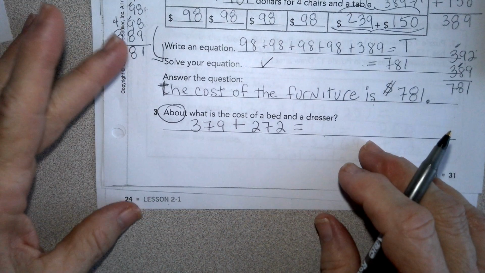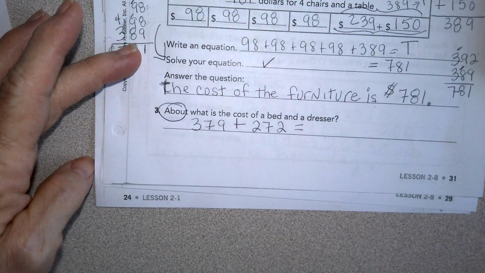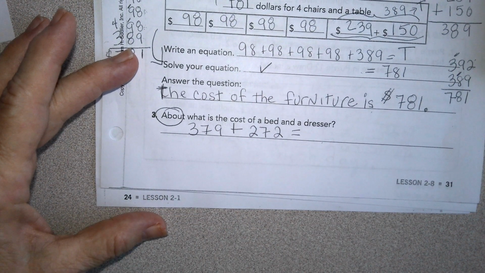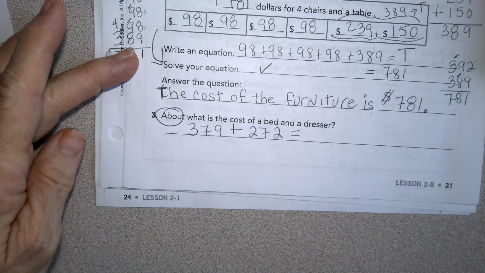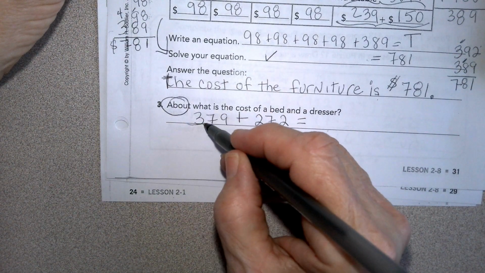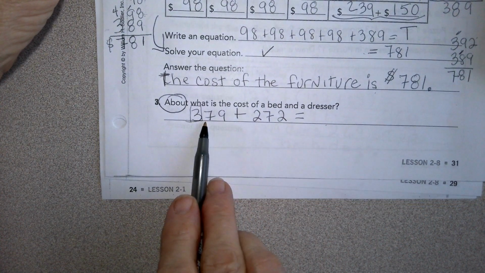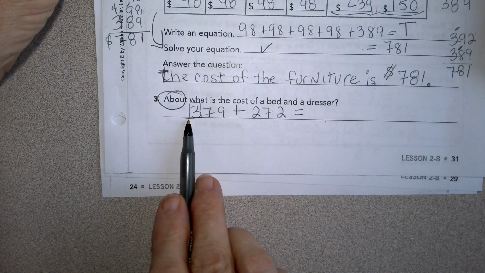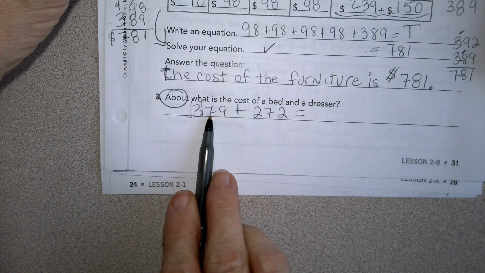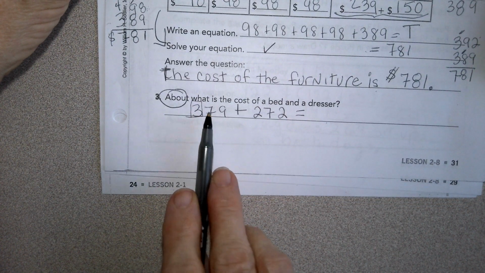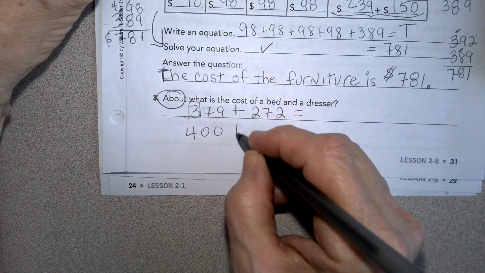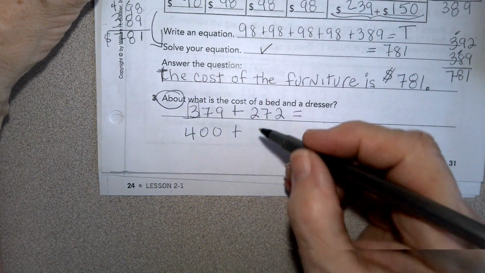So, listen carefully. I need you to pay attention. It says about, so we're going to round to the hundreds. When it says about, I don't need the real total. So I'm going to box this off to my hundreds. Look carefully. Is this closer to 300 or 400? Look at the neighbor. 400, because that's a big number. So that's about 400.